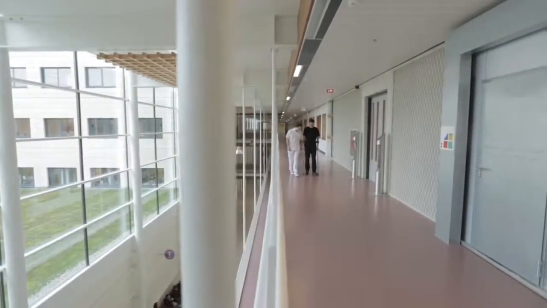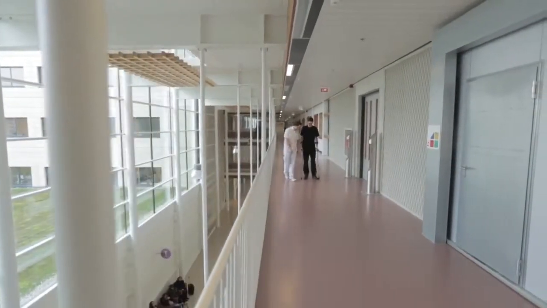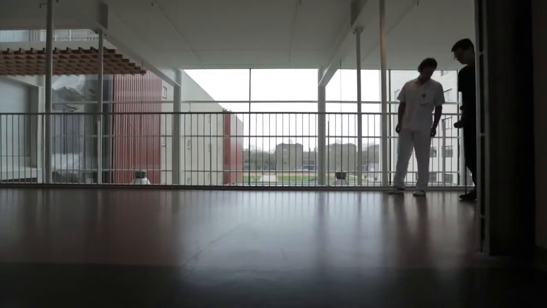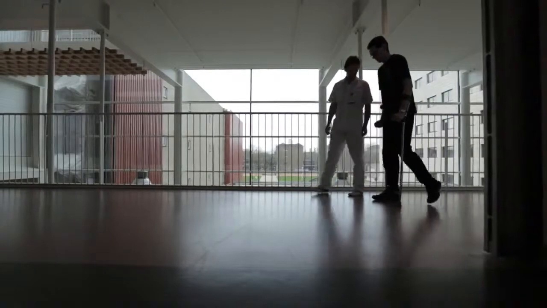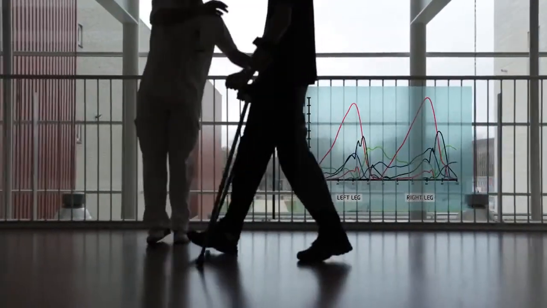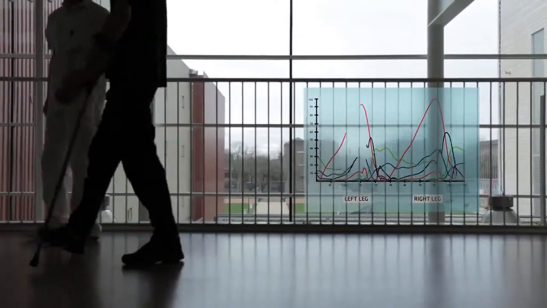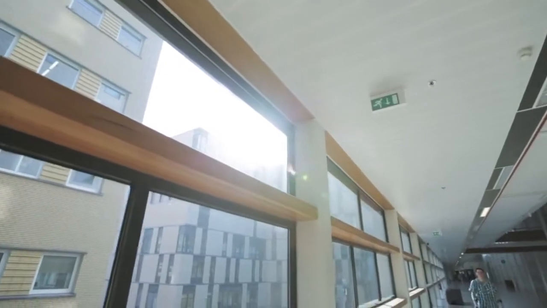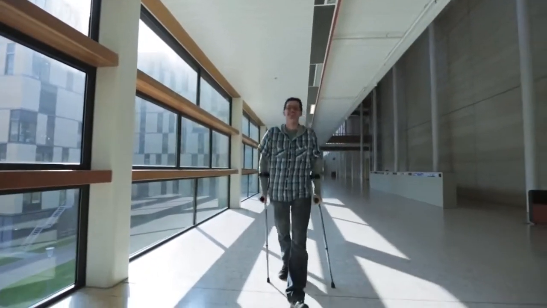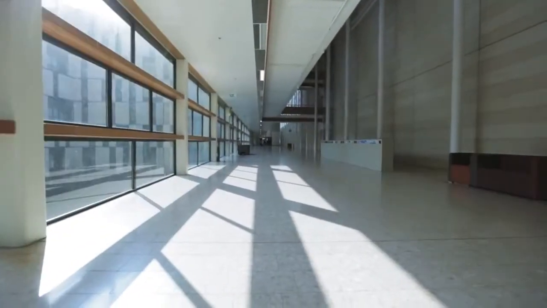After this extensive surgery, the patient needs to learn to walk again with the help of a physical therapist. The rehabilitation plan is drawn up based on the computer predictions. This enables the physical therapist to know exactly which muscles need to be trained. Several months later, rehabilitation is almost finished, and the patient will soon be able to walk without crutches.